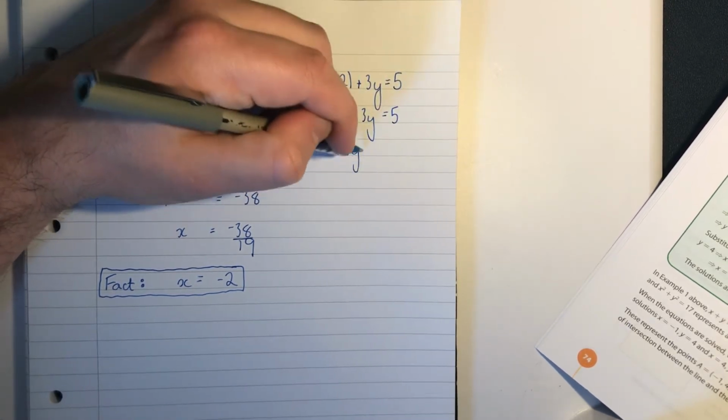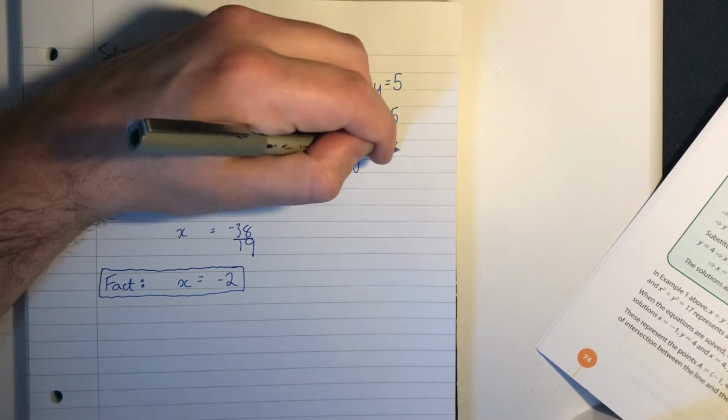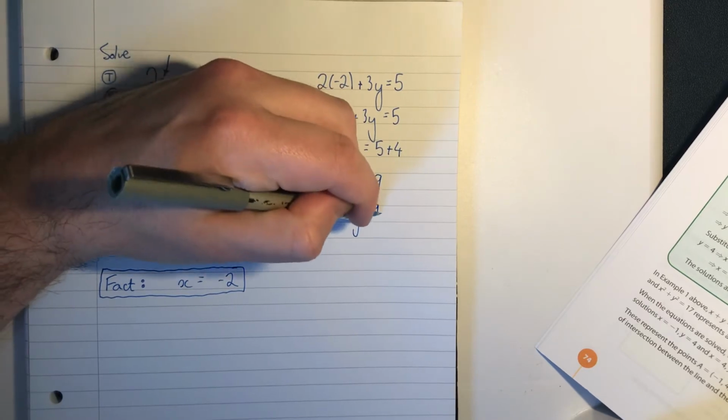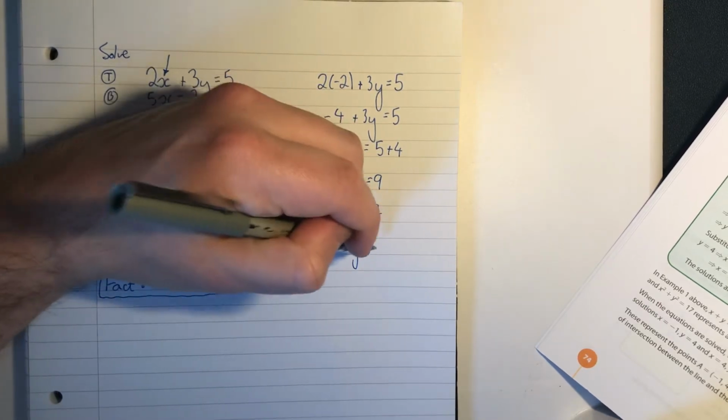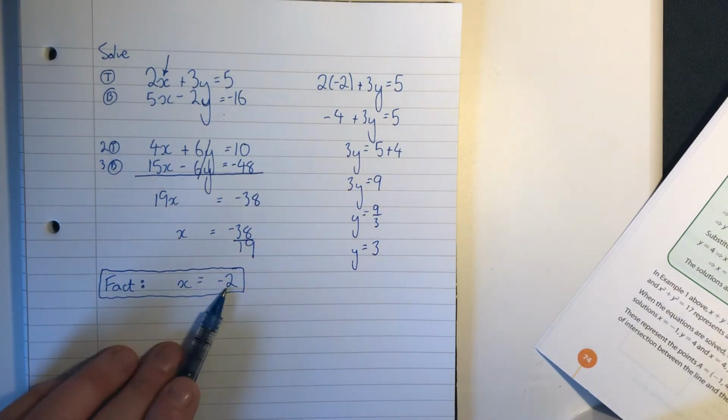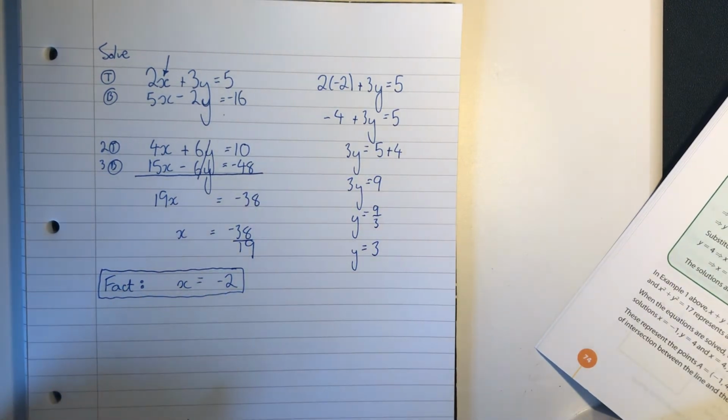So 3y must equal 5 plus 4, so 3y must equal 9. Y is equal to 9 all over 3. Y therefore must equal 3. So our answer is x equals minus 2, y equals 3. And that's how we do the standard sort of simultaneous equation question that you would have seen in junior cert.